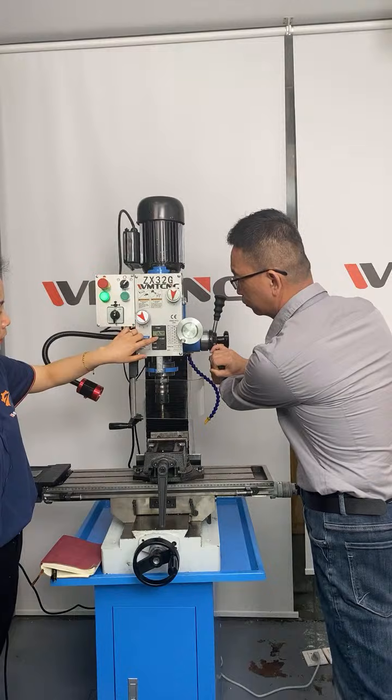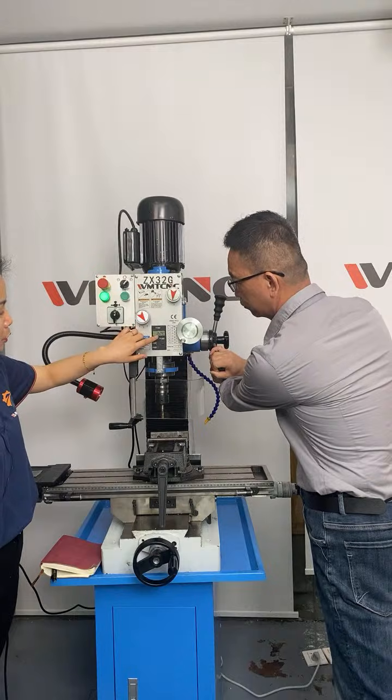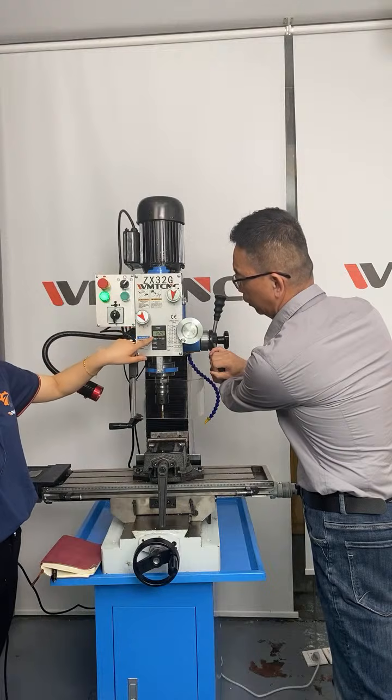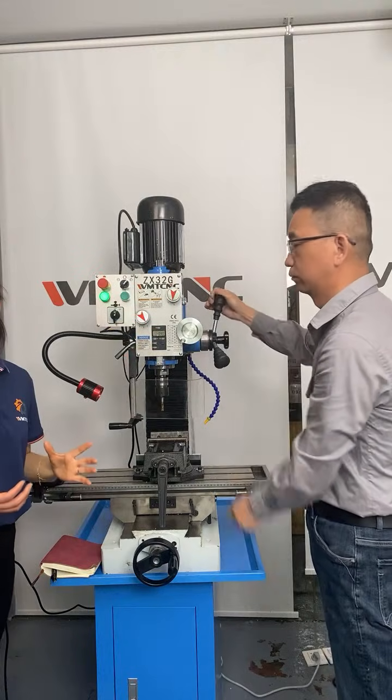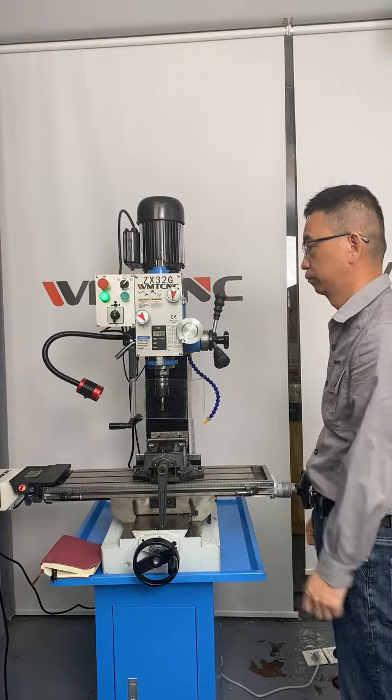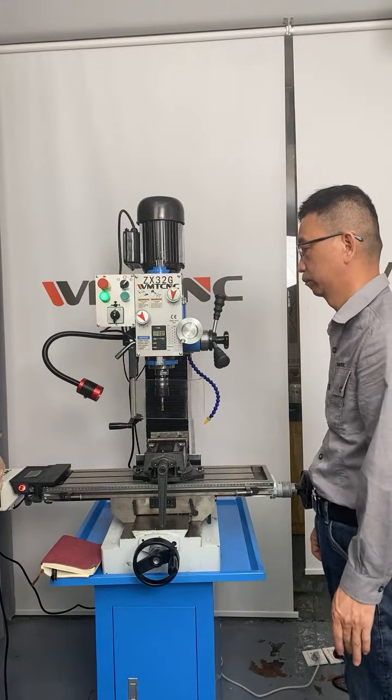18, 19, nearly 20 already. Yeah, now it can reach the 20 millimeters. So it is very easy for your operation to control the hole drilling depth.